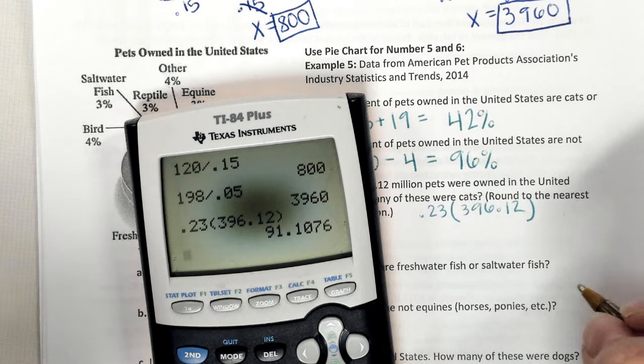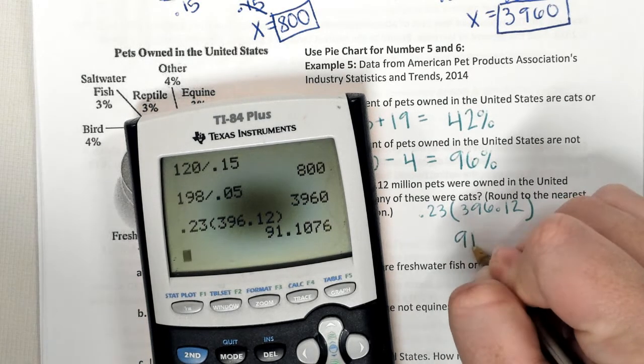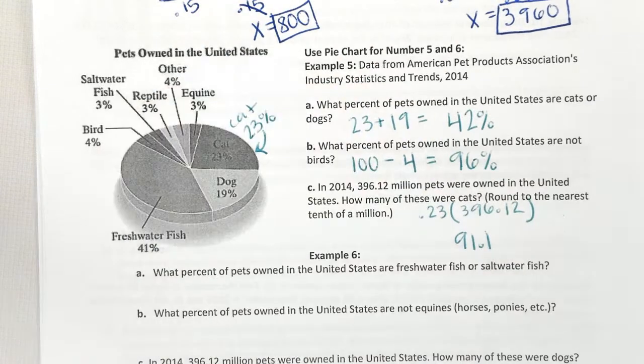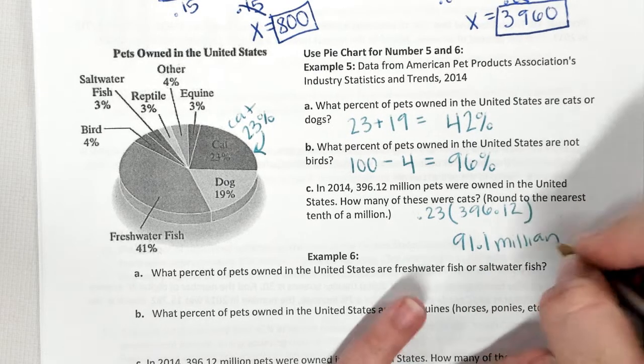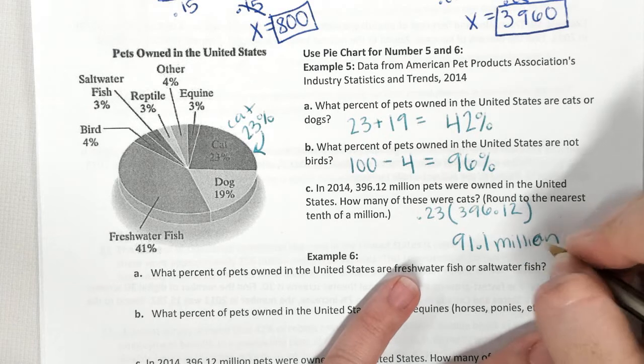And it says round to the nearest tenth. So that's going to be 91.1. How would I label that? What did it say? Round to the nearest tenth of a million. And then what animal are we talking about? I can't spell million apparently.